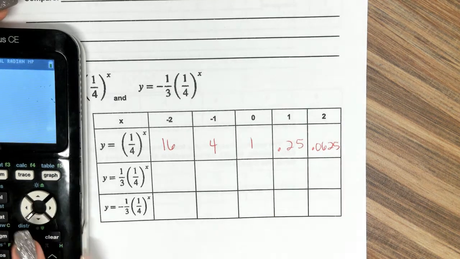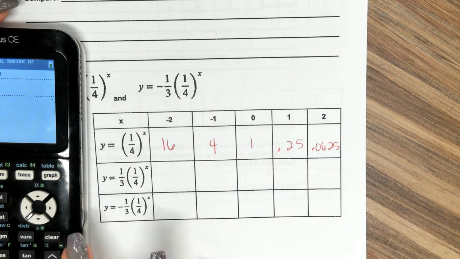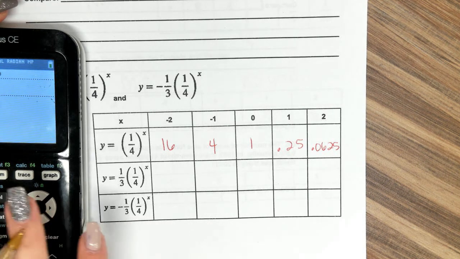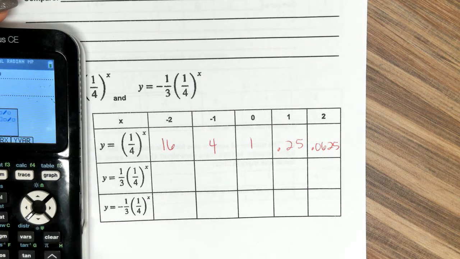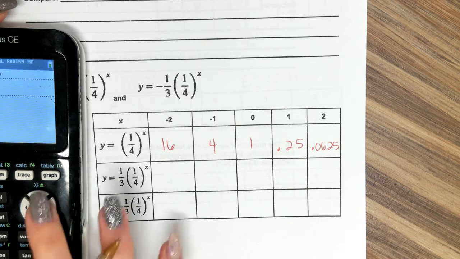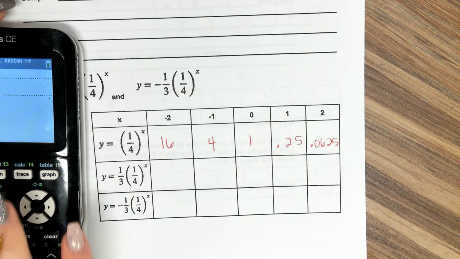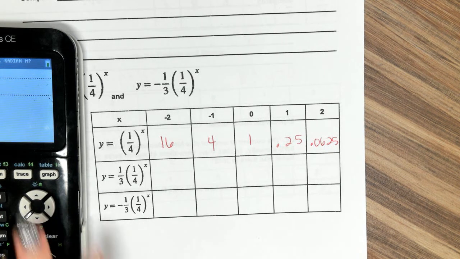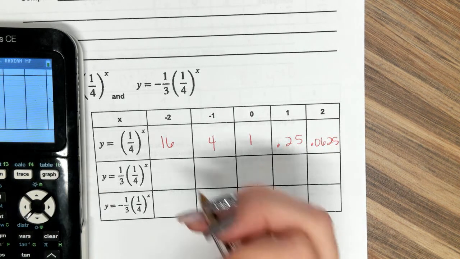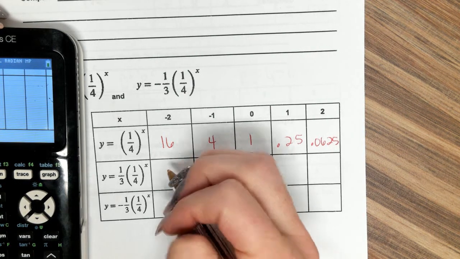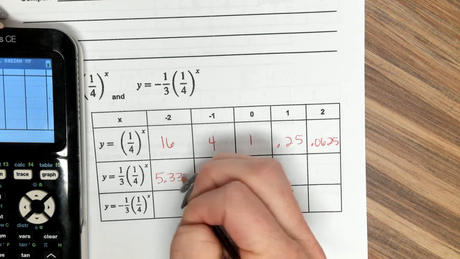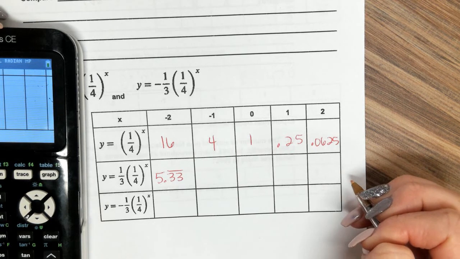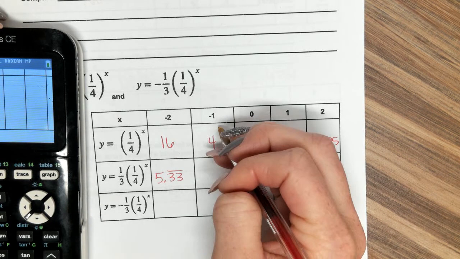All right, so for the next one, I need 1/3, tab out, open parentheses, times 1/4 to the x power. Go to my table. 5.33 repeating. -1 is 4/3.